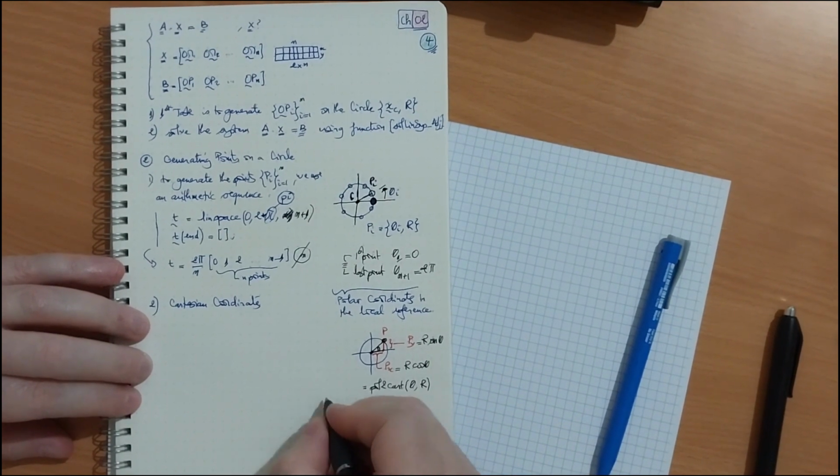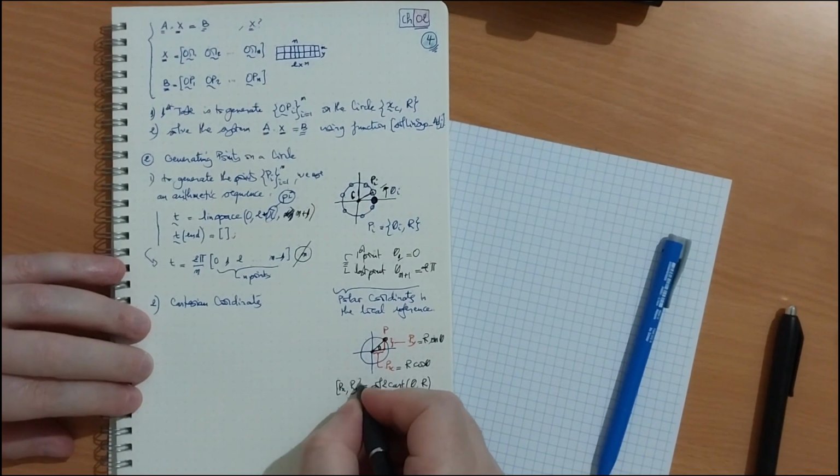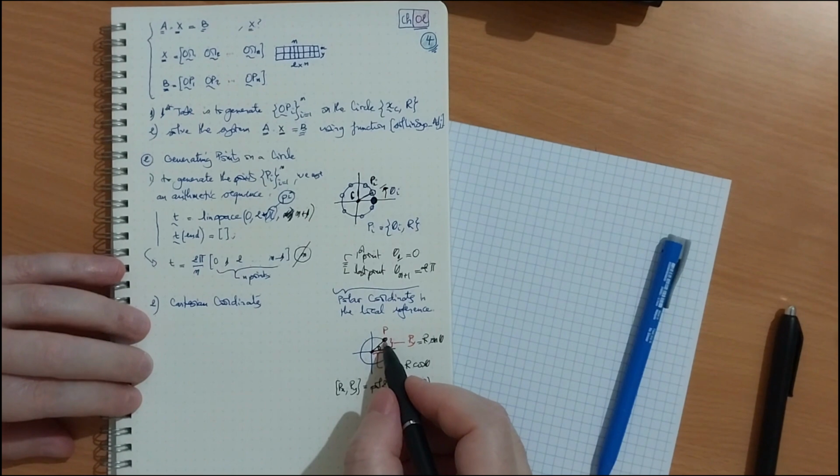And you get Px and Py. You can do that for one single point or for a sequence of points.